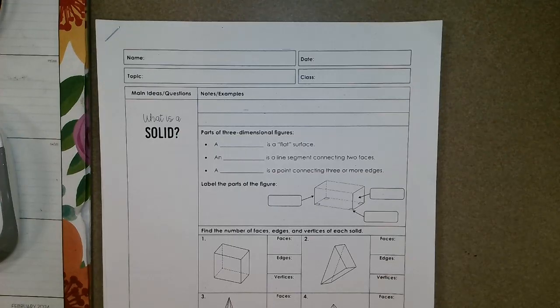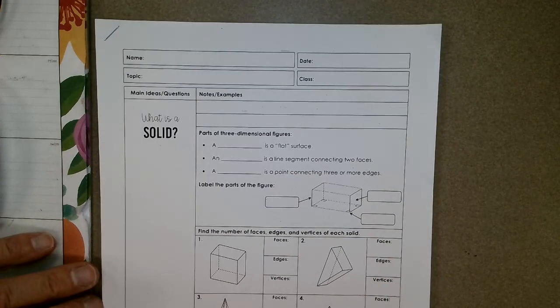We're moving on to three-dimensional figures. We're going to kind of skip through a few of these pages and then get into the next lesson, which is surface area. So this is probably going to be a long video. So let's get into it.